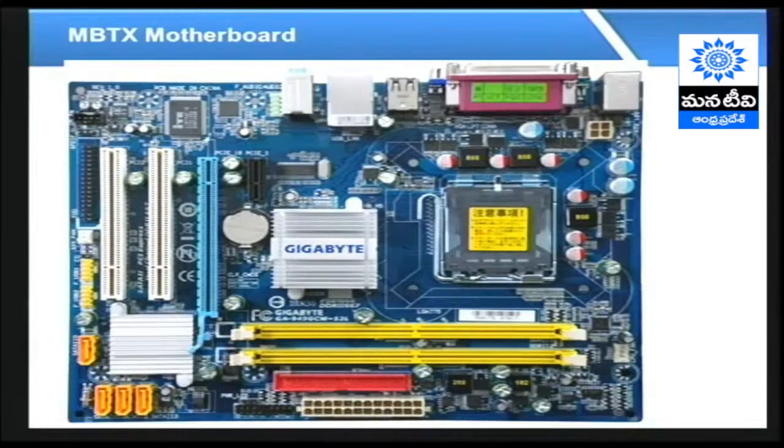Motherboard form factor is nothing but the location of mounting holes and the dimensions of RAM slots. Here on the screen, in this motherboard form factor, these yellow color slots are generally called RAM slots, dynamic RAM slots. We need to fix or install a physical component, that component is dynamic RAM, on this yellow color slot.